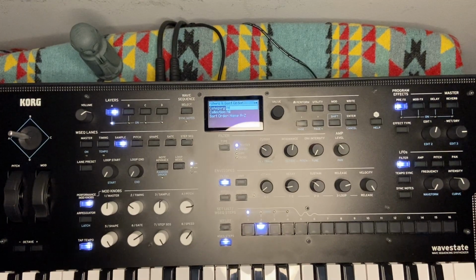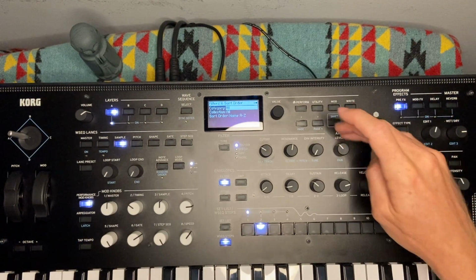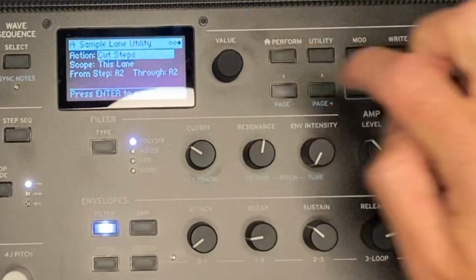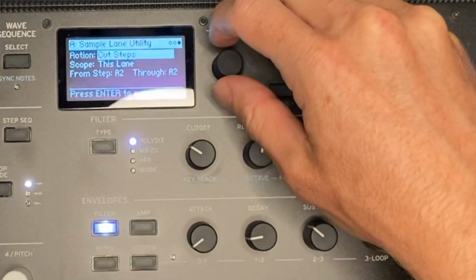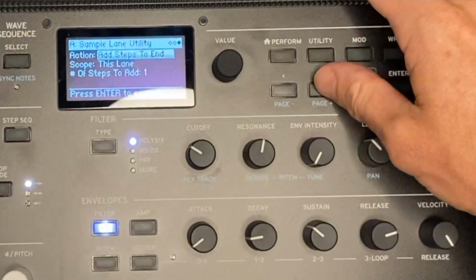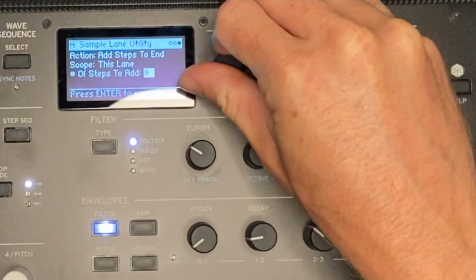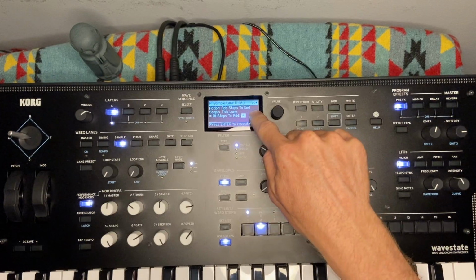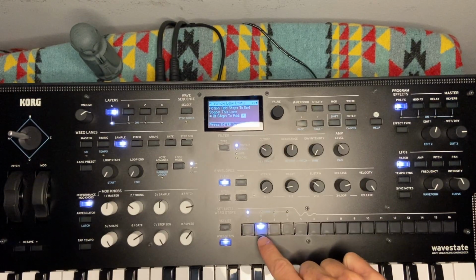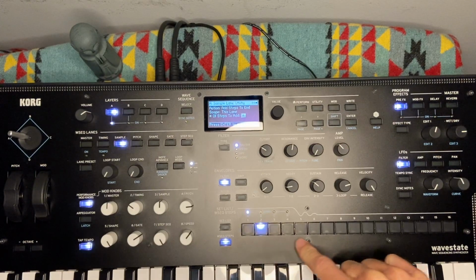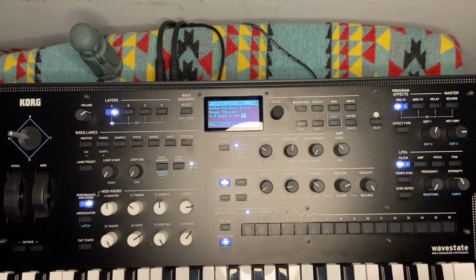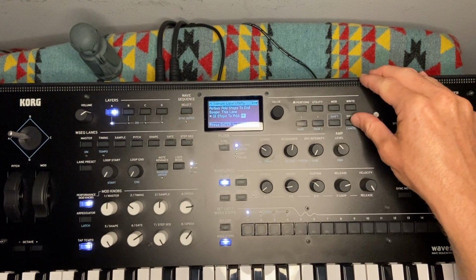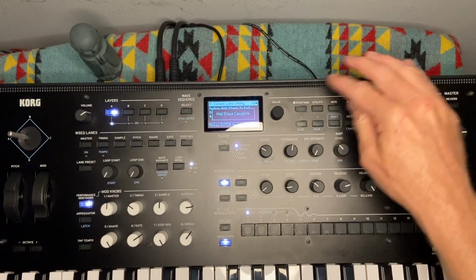Now let's load it up for all 16. We can do this quite quickly. So let's go to our sample lane, and you go to the last page for the sample lane, which is the sample lane utility, and add steps to end. And we want to add 14, which will bring us up to all 16. Add steps to end will take the sample from the very last step that we have and duplicate it for however many steps we indicate to add at the end. So that will be our vocal sample 2. So let's hit add steps 14, add steps complete.